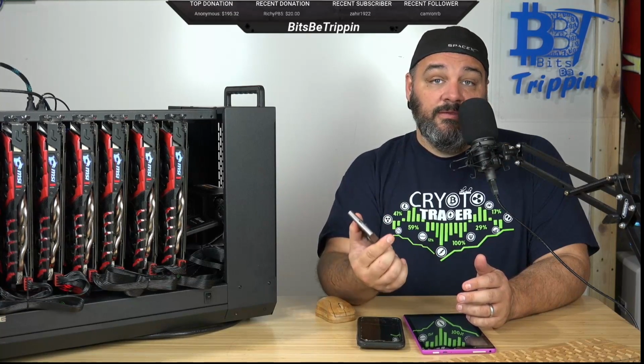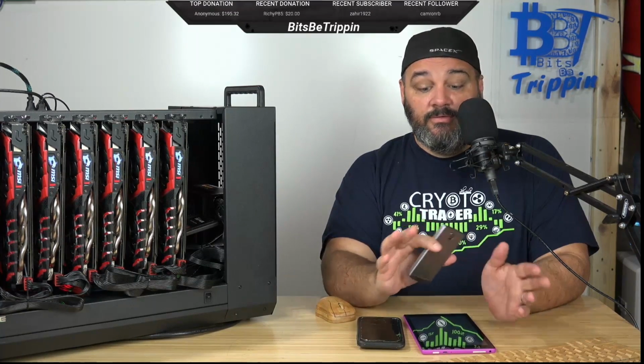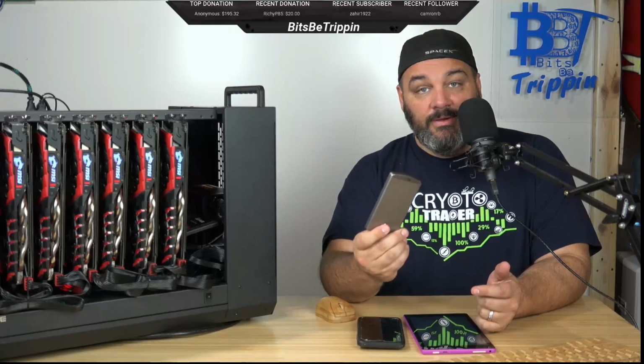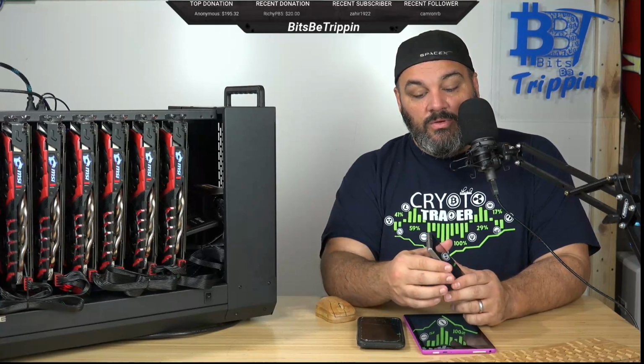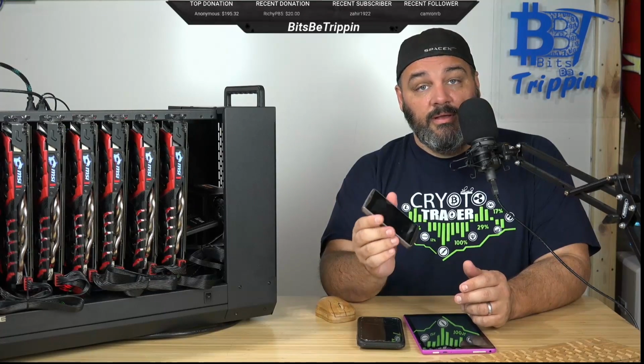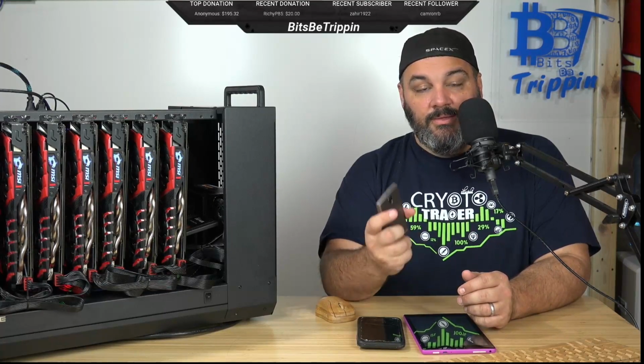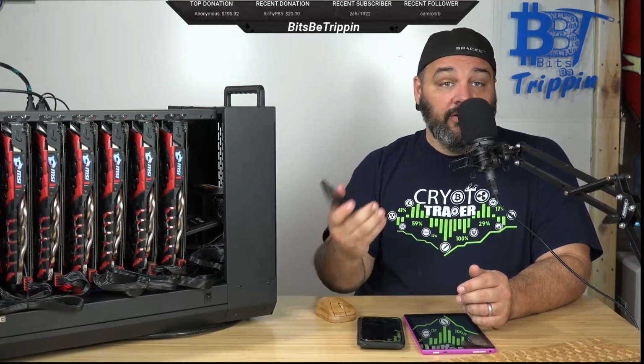You could also keep this as a cold wallet and then just use this device when you want to access that cold wallet, and have it locked up in a safe or somewhere secure that only you know about. And then this gives you that extra level of security of a hardware wallet.